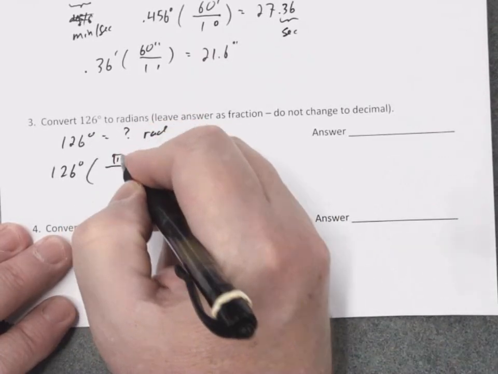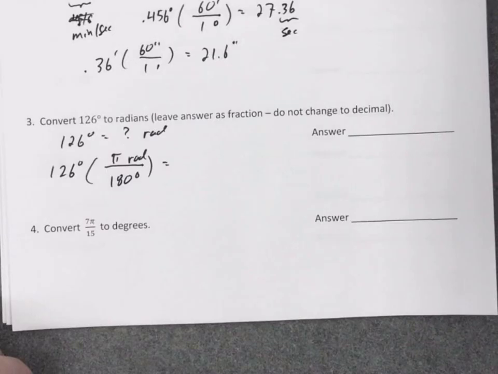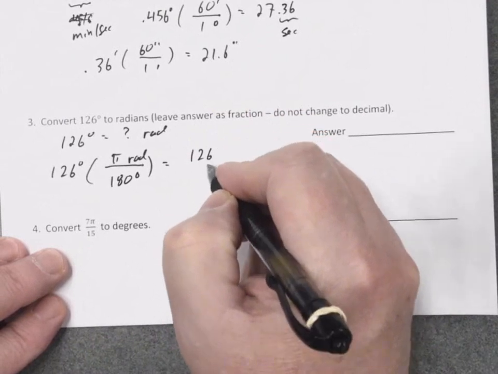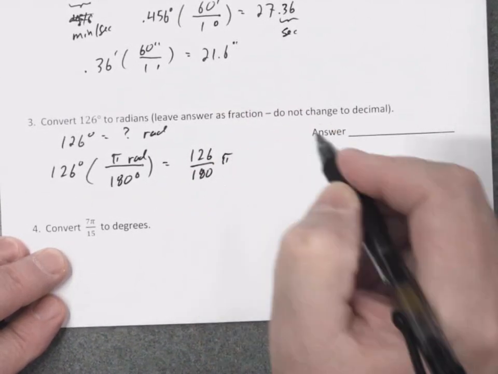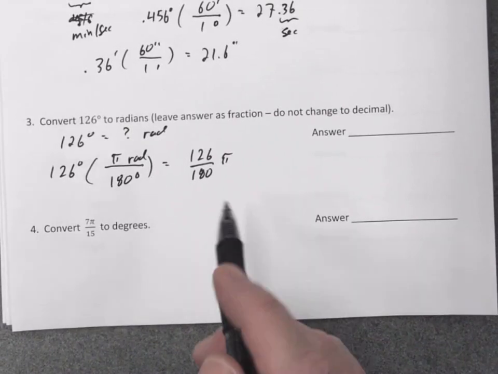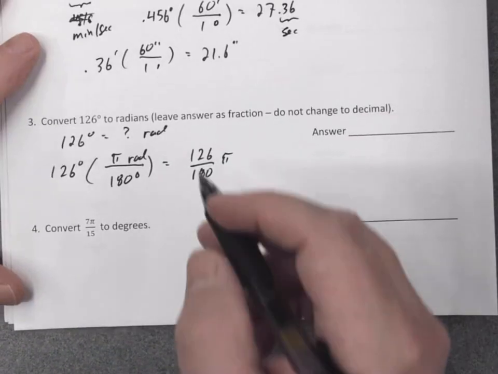There are pi radians in 180 degrees. So really what I have here is 126 over 180 times pi. The pi is going to be in my answer since I want an exact answer. I'm not going to put in 3.14 for pi. But I do need to reduce this fraction. So I'm just going to reduce it.